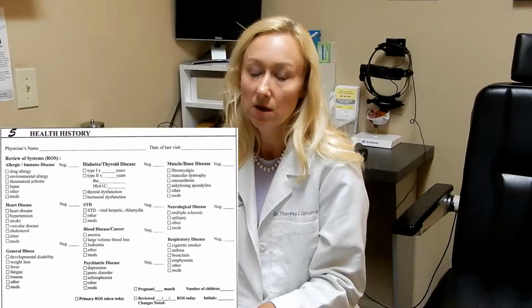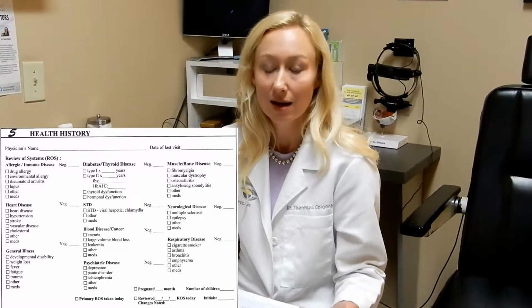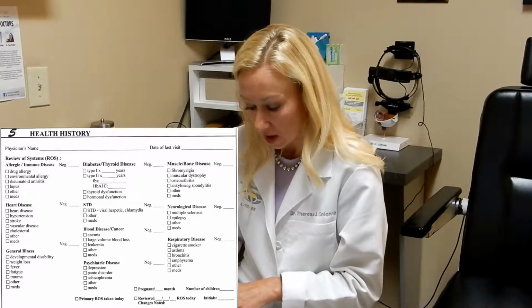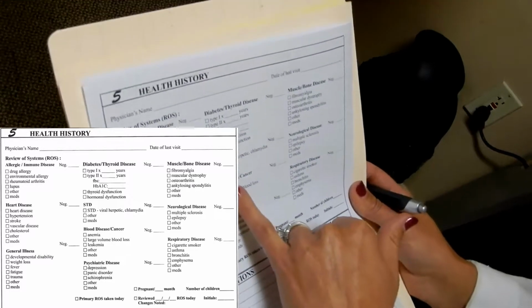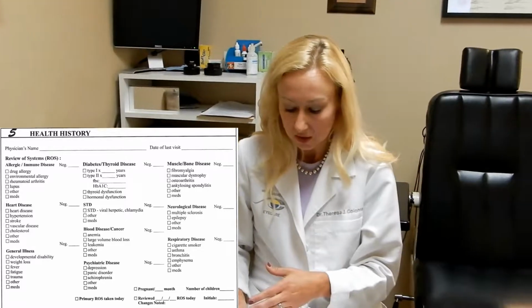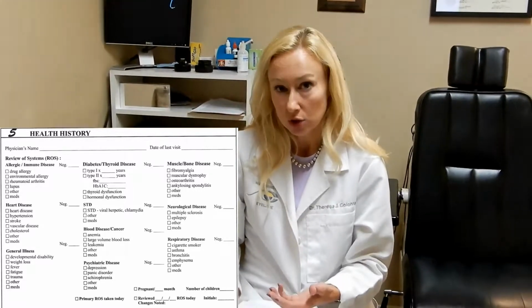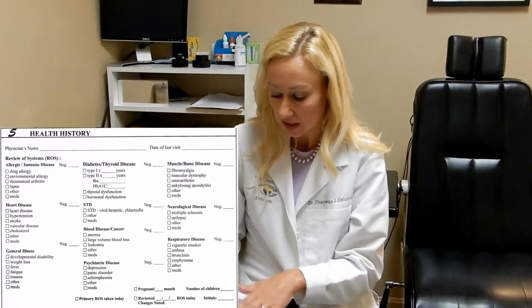And then also ask them if they know their hemoglobin A1C level. And that's another one that they'll usually ask you, what is that? And that's a blood test that's done for diabetes. And it's typically a number anywhere from 5 to usually 8, 9, or 10. So you want to fill in that number if they know it. The next section: do you have any sexually transmitted diseases? Any blood diseases or cancer, like anemia? Any psychiatric diseases like depression or anxiety, any bone or muscle disease like arthritis, any neurological diseases, any respiratory diseases like asthma? Okay, and then you just continue with the bottom.